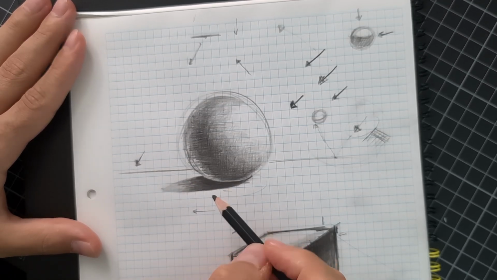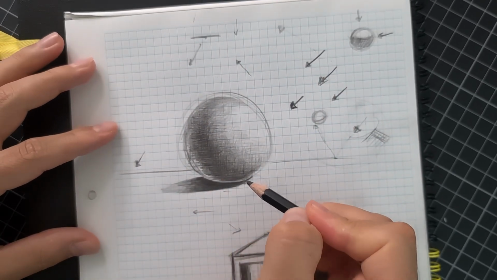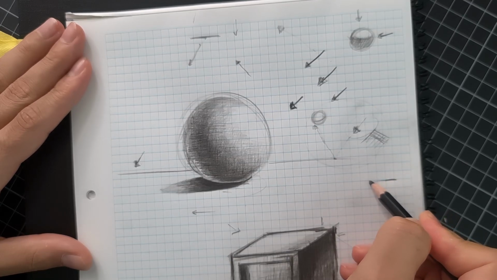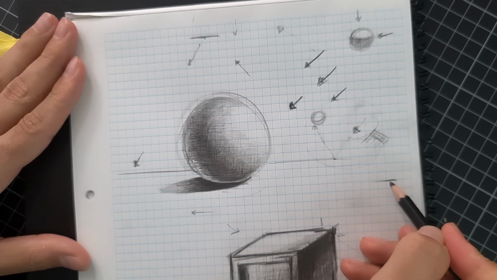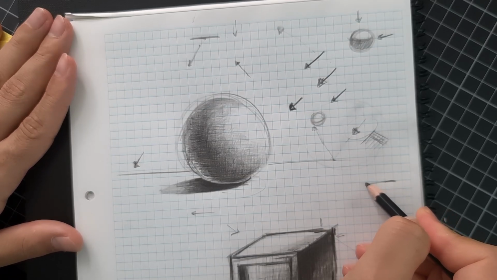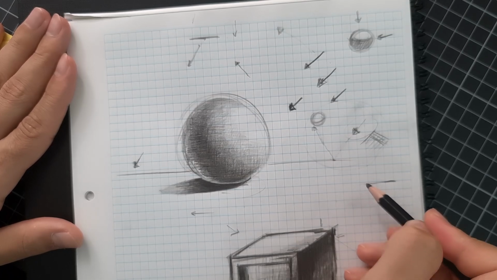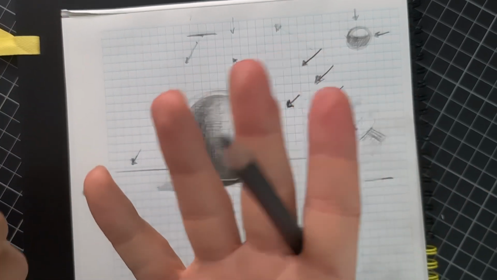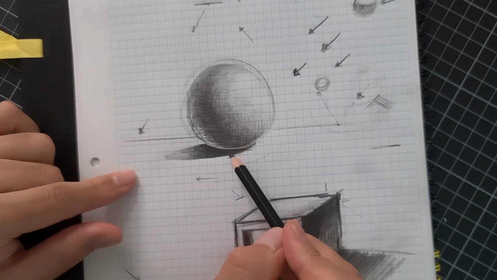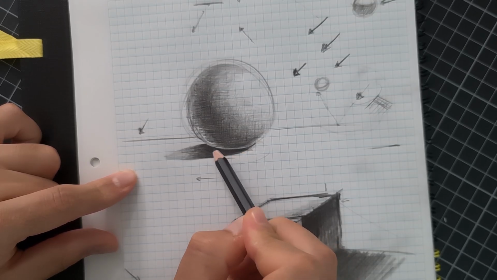As you see here, I'm accordingly changing the pressure on my pen. For example, like this: start really, really hard. Then as soon as you go out, or you want to finish your line, you start to make less and less pressure on your pen. And this is actually what I'm using here.